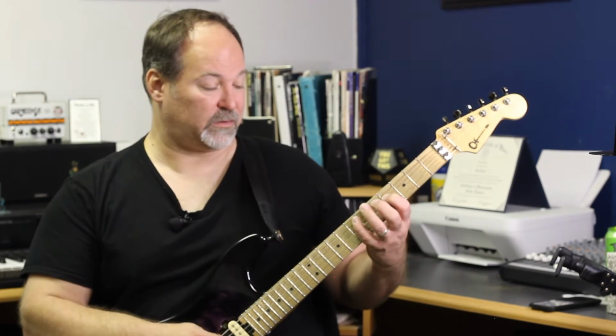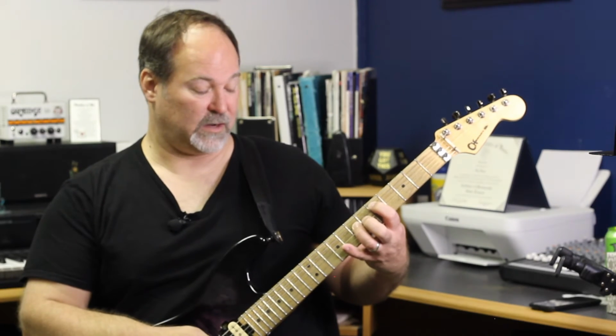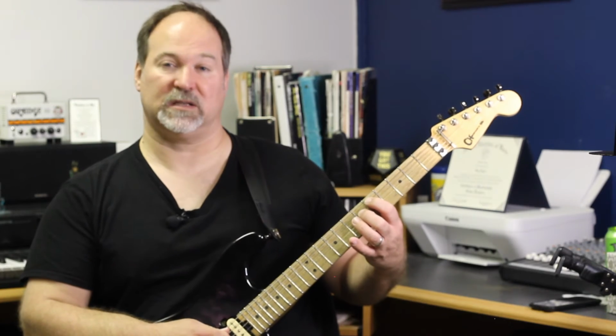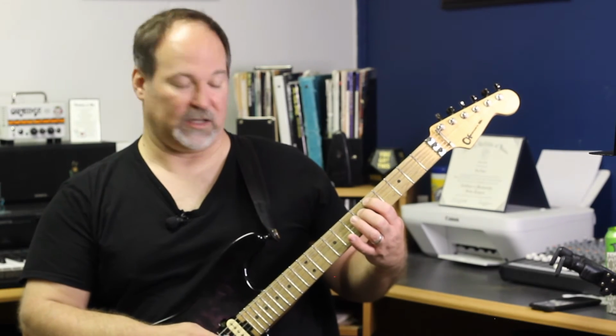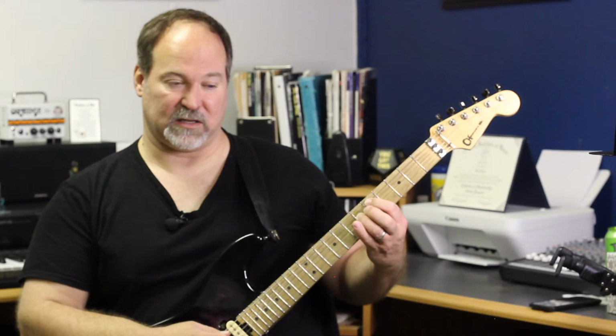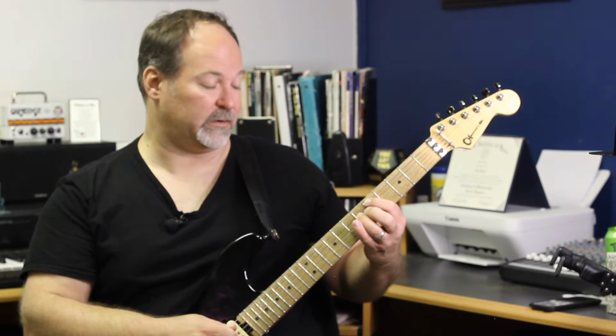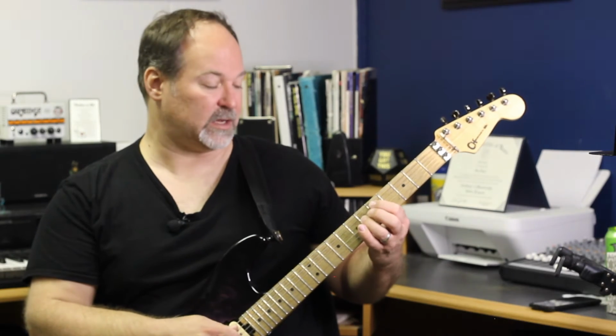That would be 1, 2, 3, 4, 5. So if I lower that, it becomes a diminished fifth, which is also known as a tritone. It's a very ugly interval, lots of dissonance. But it can work to your advantage as we get further in theory, you'll realize.